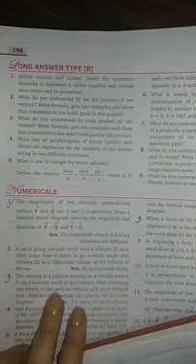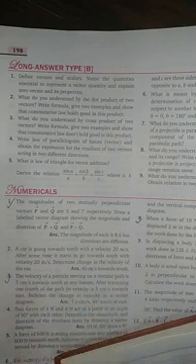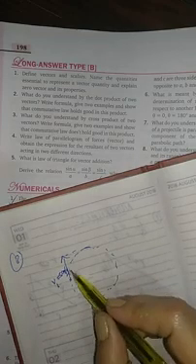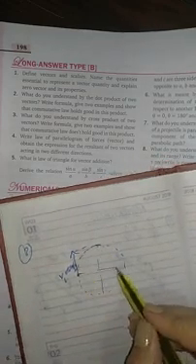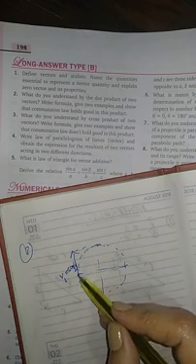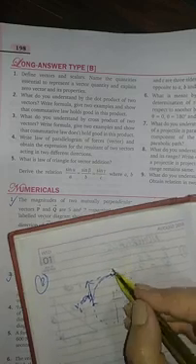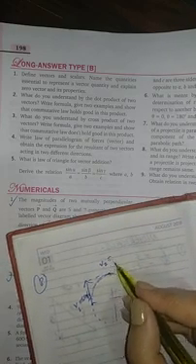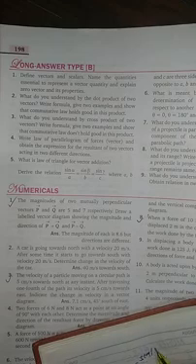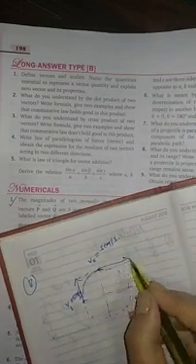After traversing 1/4 of the path, its velocity is 5 centimeter per second. If this is the full path, 1/4 will be this part. After completing this path, when it reaches here, the velocity will be v2, which is 5 centimeter per second, and the direction is towards east.